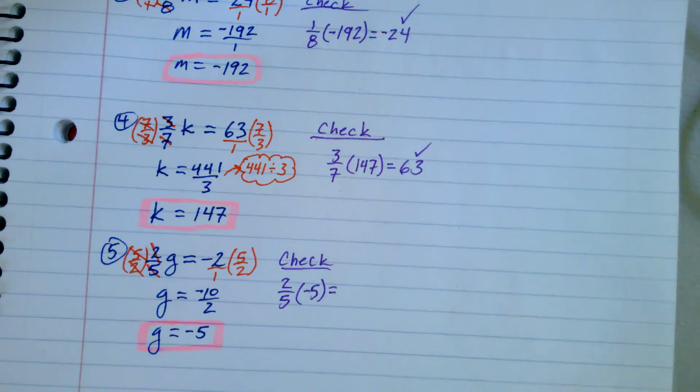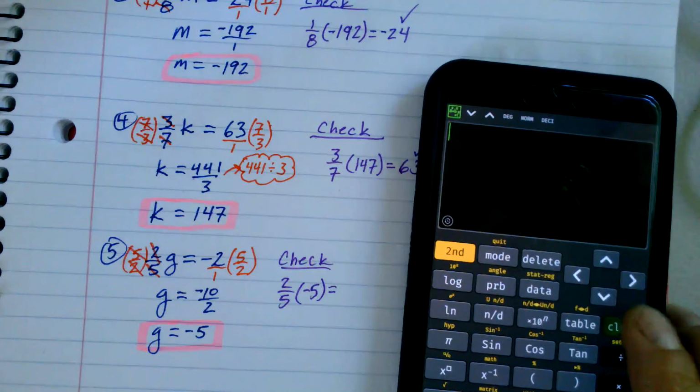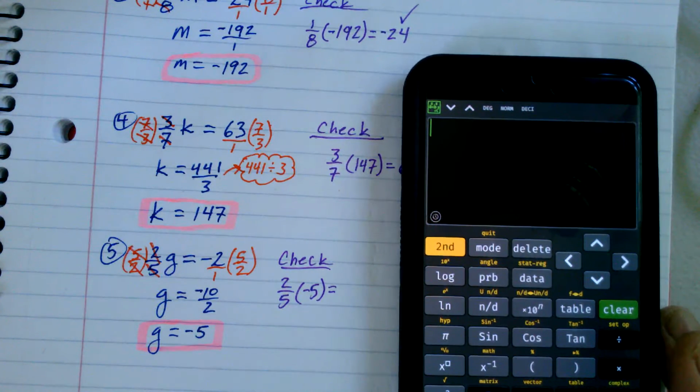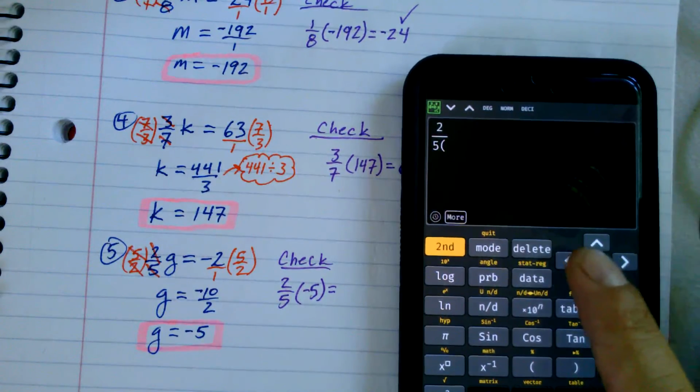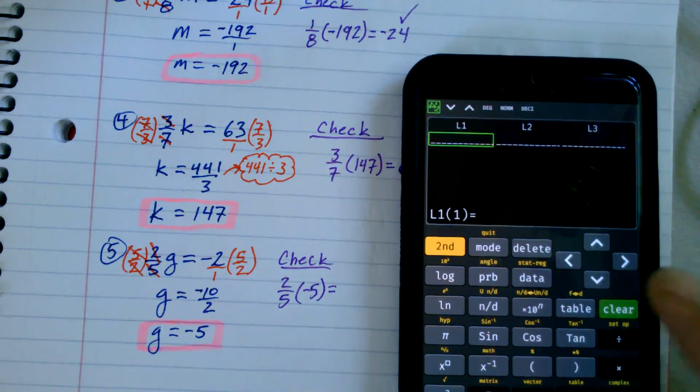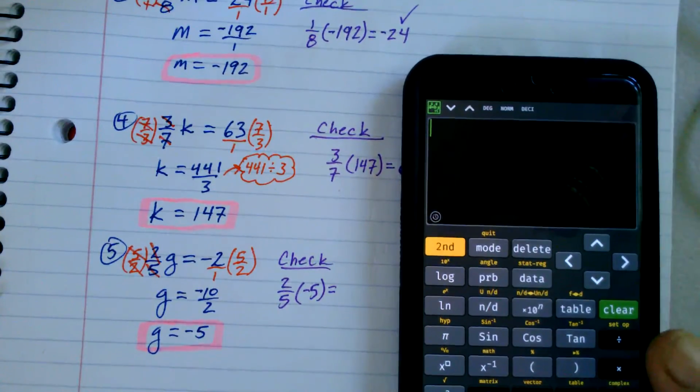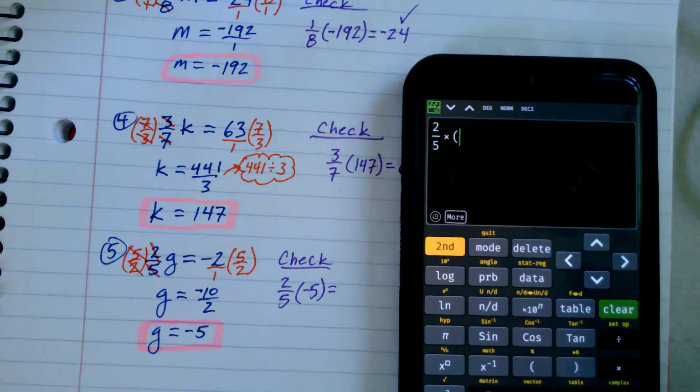Okay, so once again, fancy calculator, do your thing. I'm going to say 2/5 multiplied by, oops, let me try again. 2/5 multiplied by -5. -5 is -2.